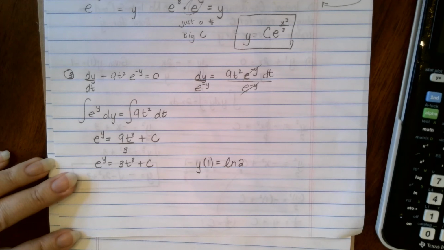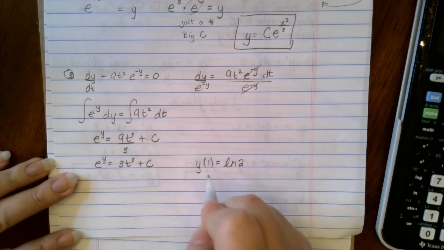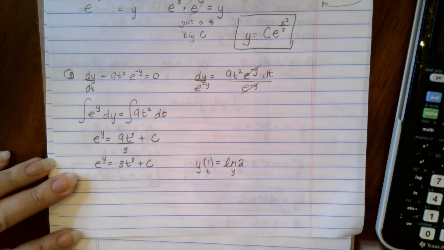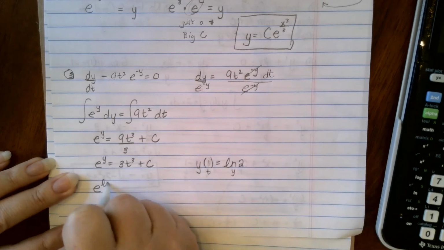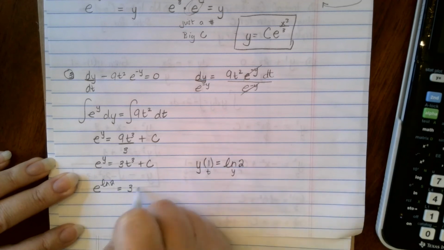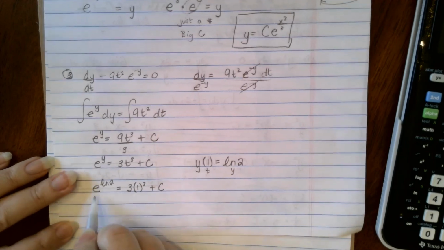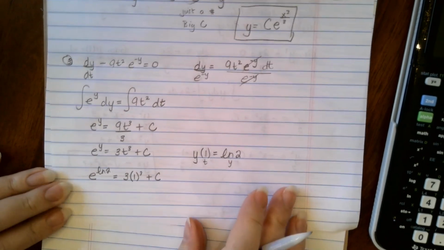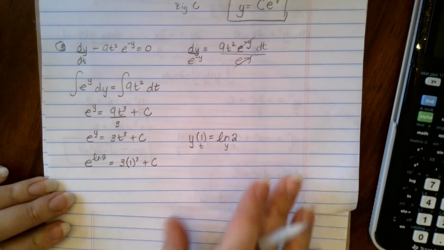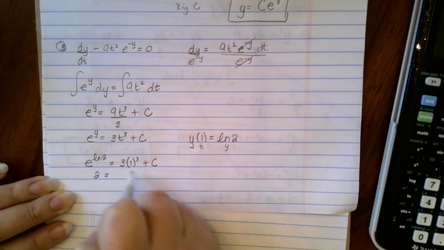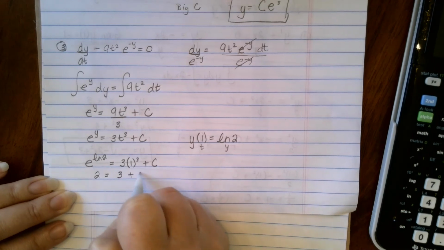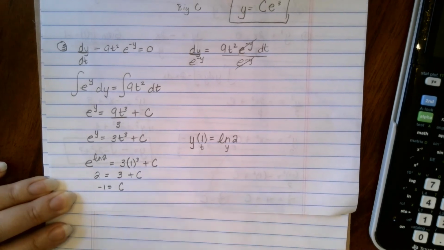You might be thinking, well, I don't know the value of ln 2, but don't worry. Things work out well when we're working with these ln's and e's. So just plug it in and see what happens. This is your t, that's your y. So you have e to the ln of 2 equals 3 times 1 cubed plus c. Now, remember, e to the ln of 2, the e and the ln just cancel out, and it's just equal to 2. 3 times 1 cubed is 3, so you're going to find out that c is equal to negative 1.